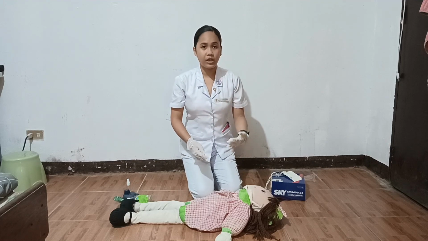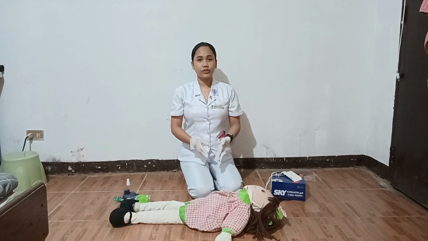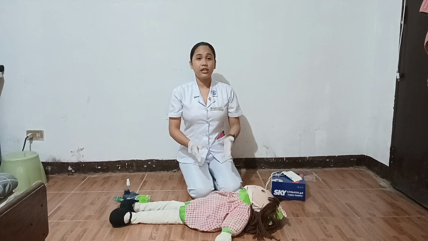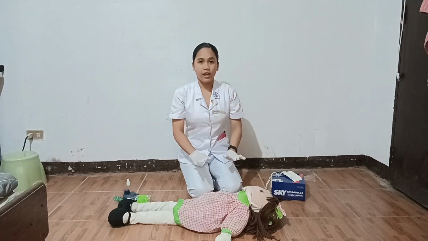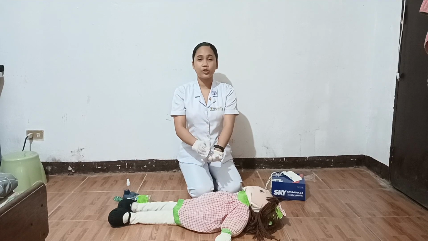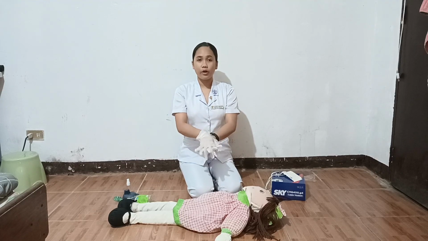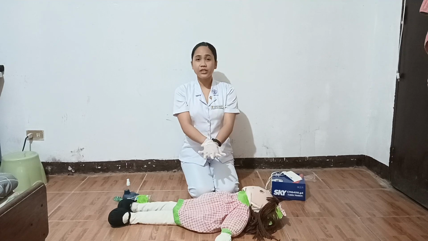And now I will be performing CPR to deliver proper chest compressions. First, locate the chest area of the patient. And also, place the heel of one hand over the center of the chest and interlock both hands while leaning towards the patient and straightening elbows. So now I'm going to start 30 chest compressions with a depth of 2 inches.